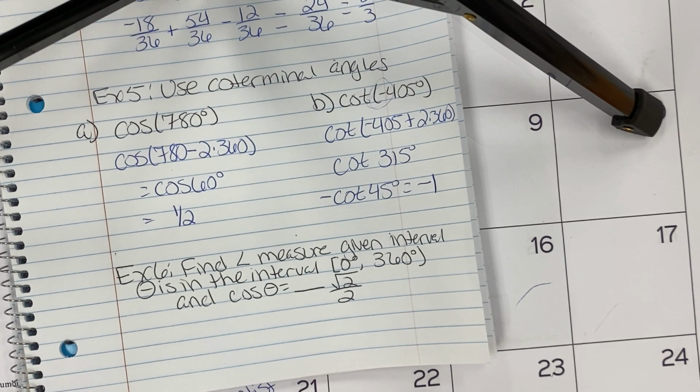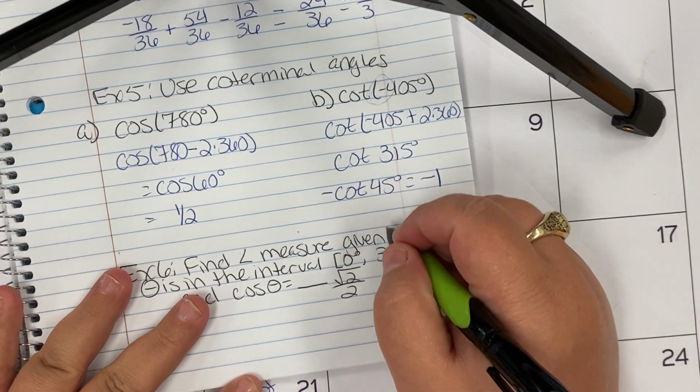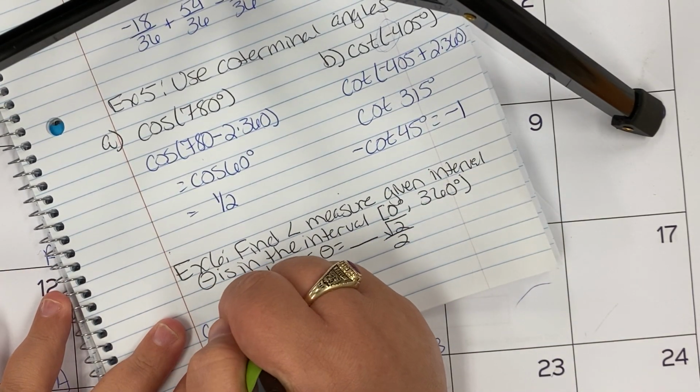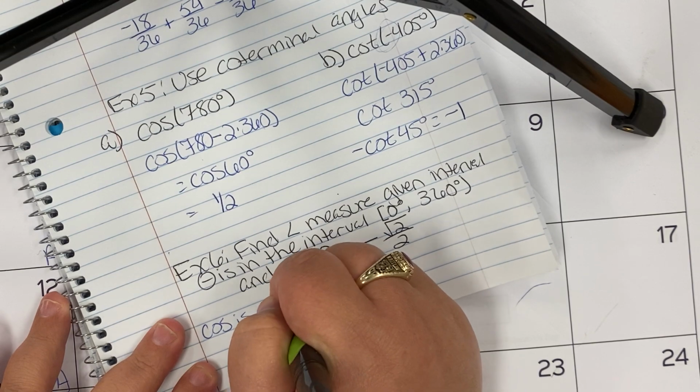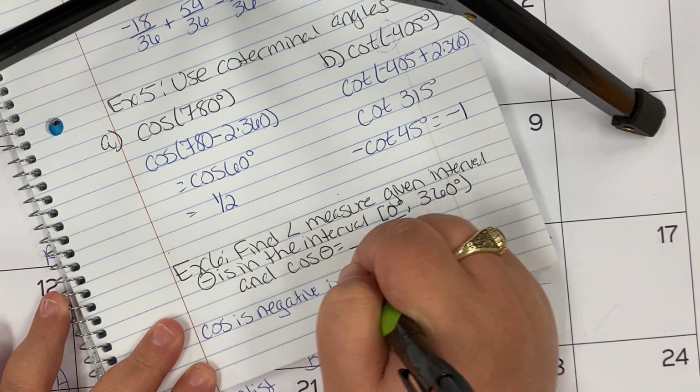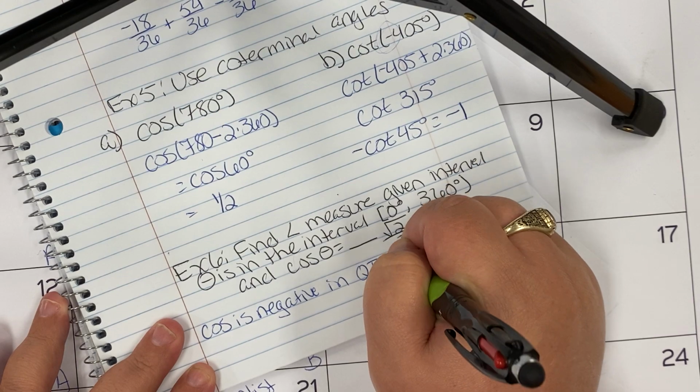Looking at the last example. Find angle measure given that theta is in an interval. Theta is in the interval of 0 degrees to 360 degrees, and cosine equals negative square root of 2 over 2. Okay. First question is, where is cosine negative? So cosine is negative in quadrant 2 and quadrant 3.